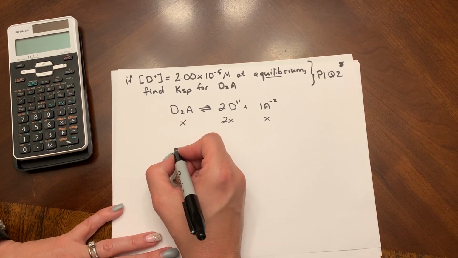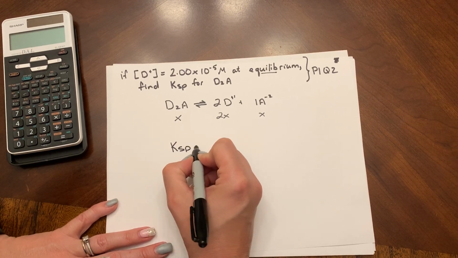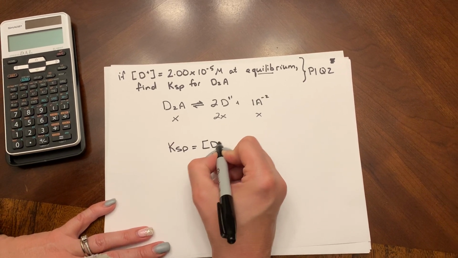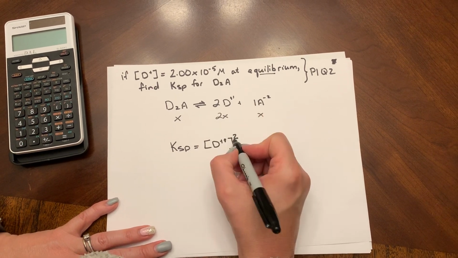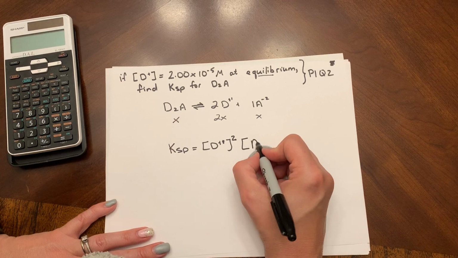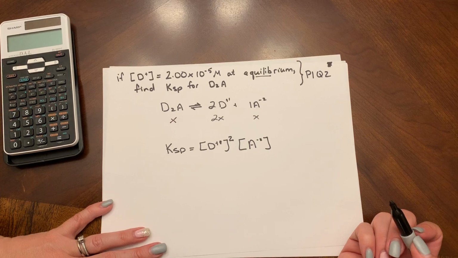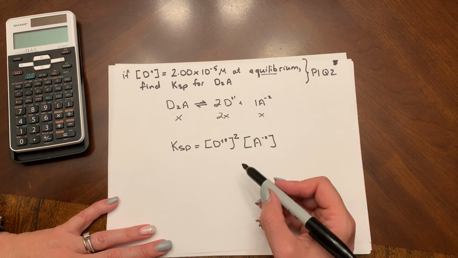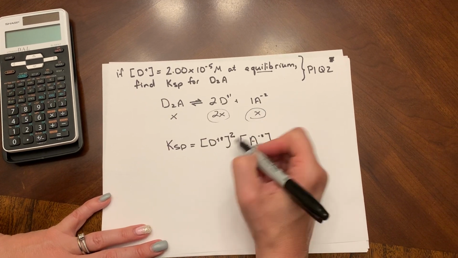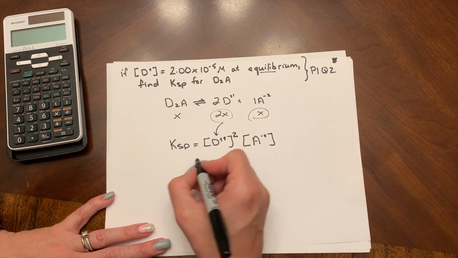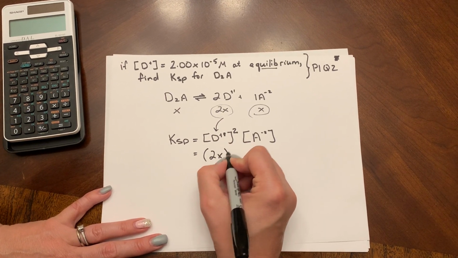Step 3 of my big 3 steps is my KSP expression. My KSP expression is going to be the concentration of my D ion, which is +1 charge, squared, that's what I do with the 2, times the concentration of my A ion. And it's to the power of 1, and of course I don't have to write a 1 in chemistry. Now, of course, I can substitute these values directly into the brackets. I can put the 2x in here because we said the concentration of D was 2x. So I'm going to put 2x squared.